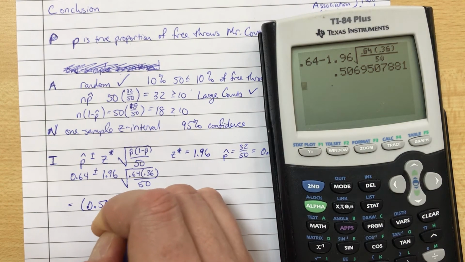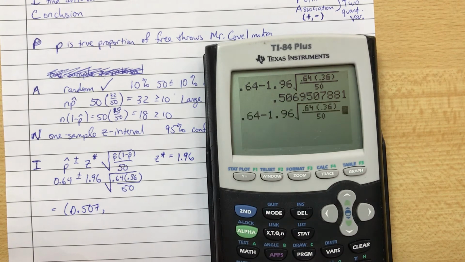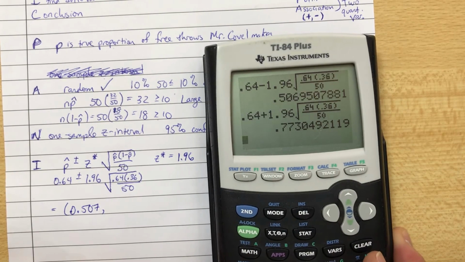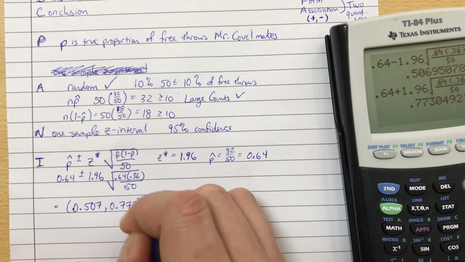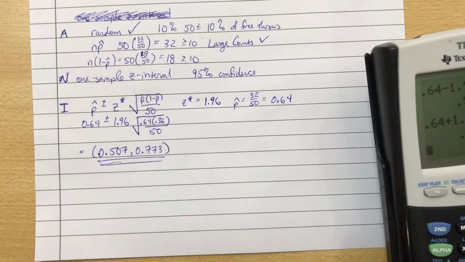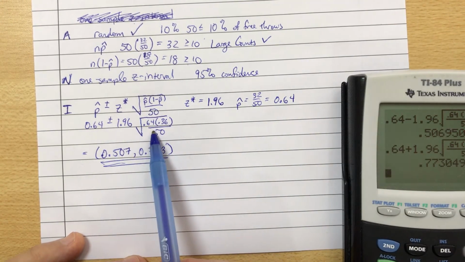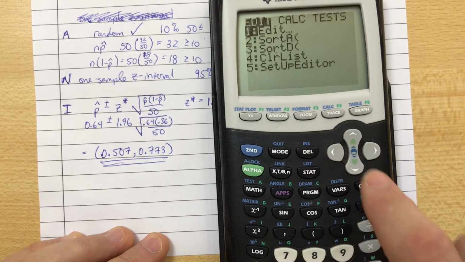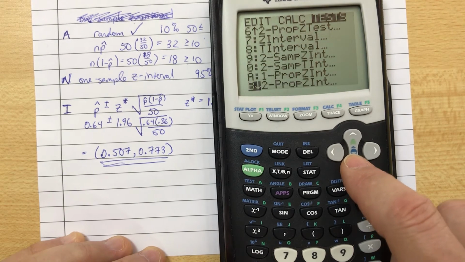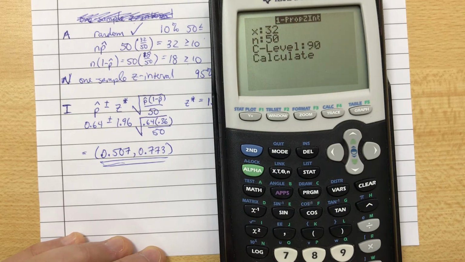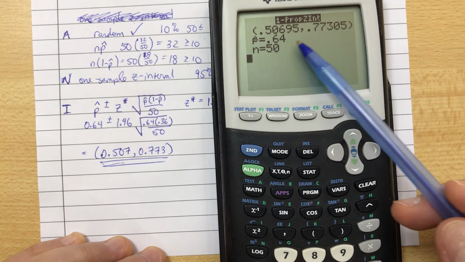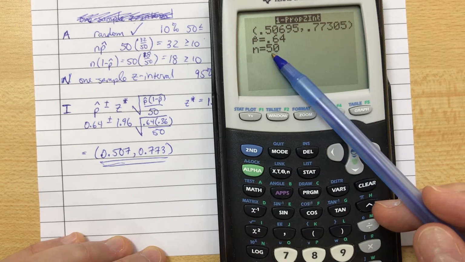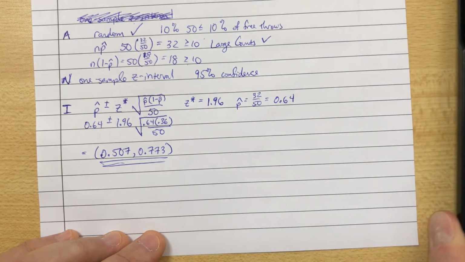So 0.507, comma, and then I have to add it, and that would be 0.773. So this would be our confidence interval right there. I don't have to go through all this, because on the calculator I can do stat tests, and go to 1-proportion z interval, where it's 32 over 50. I'll make the confidence level 95. Calculate, and there it is: 0.507, 0.773. The sample proportion is 0.64, and n is 50, the number of free throws that we're taking.